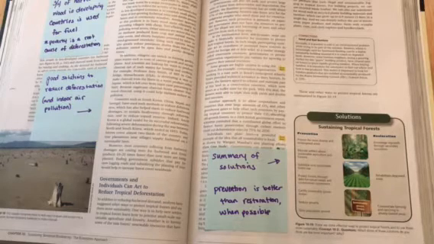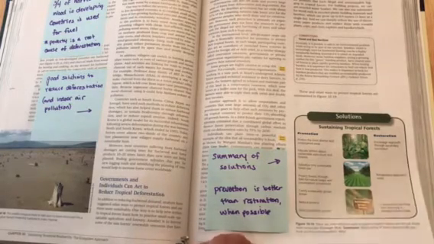And then on page 233, we have a summary of the solutions divided up into prevention and restoration. Prevention is always better because it keeps things as they are. Restoration, though, can certainly help to restore those environments.